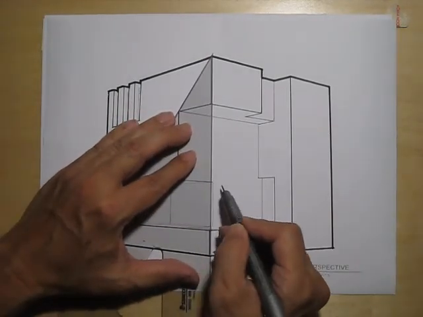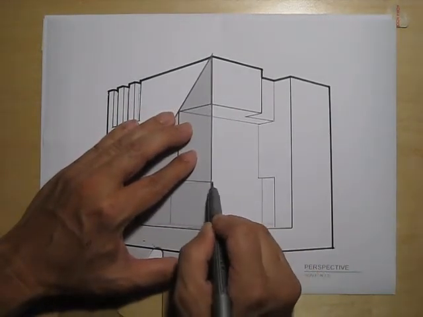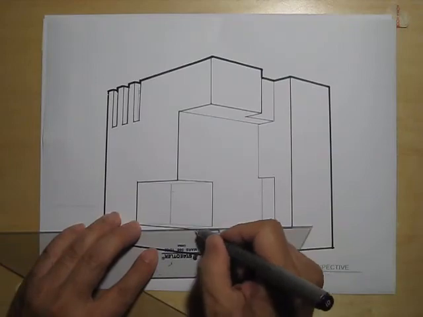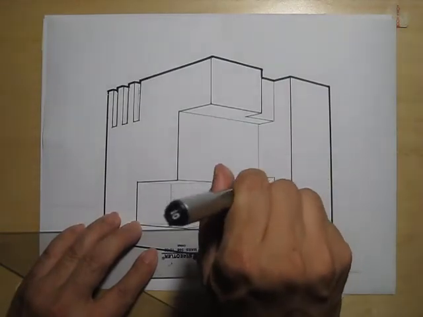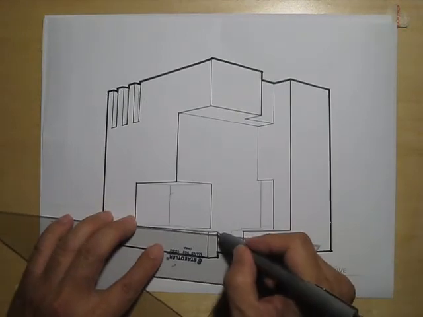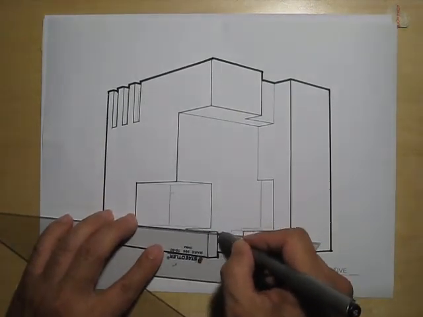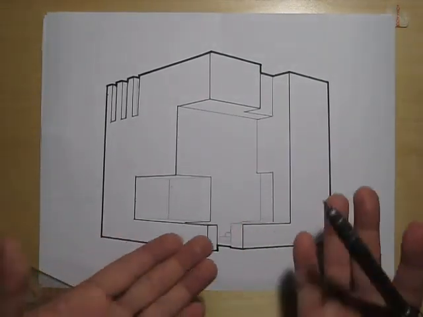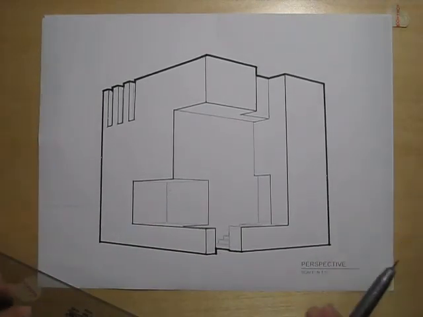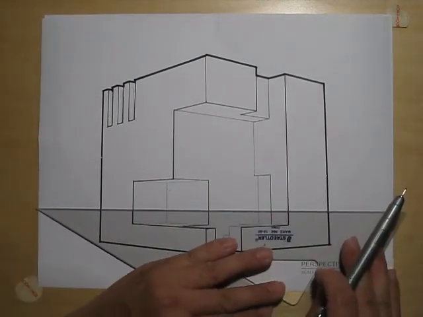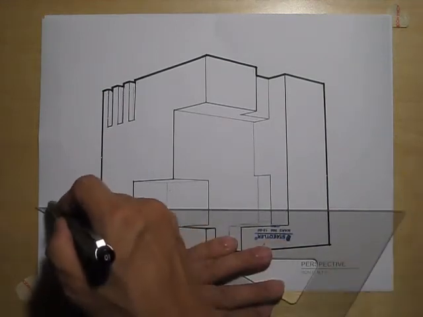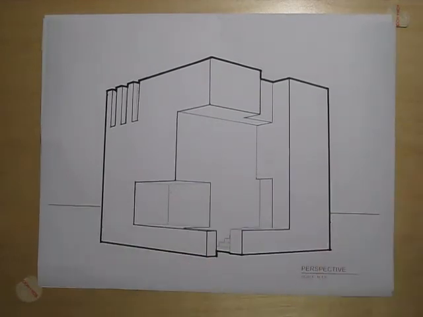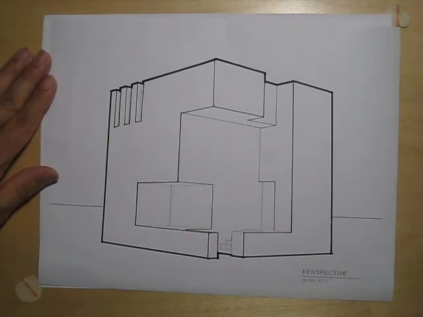Okay, if you recall, I said we usually go from thin to thick. Okay, so here's a problem I face right now. This is my thinnest pen, 01. If I wanted to make this plane even thinner, I can't do that anymore, right? So that's why we usually go from thin to thick. Okay, I'm going to mark the horizon line. I'll use the same thin pen because that is the furthest away from our picture plane. Okay, and there we have it.